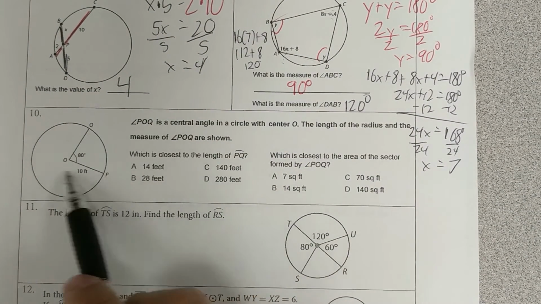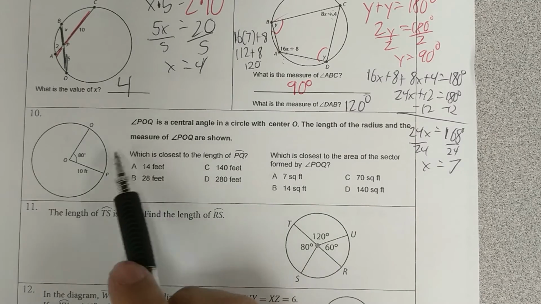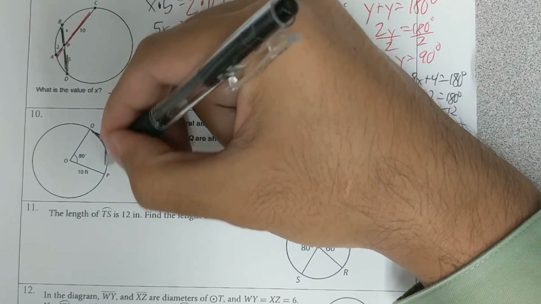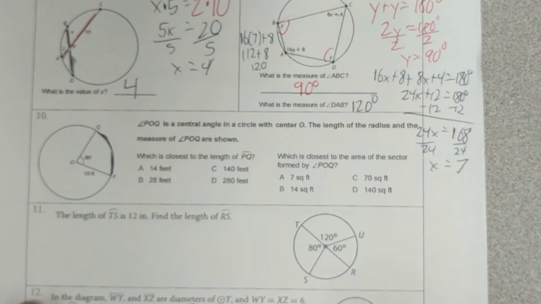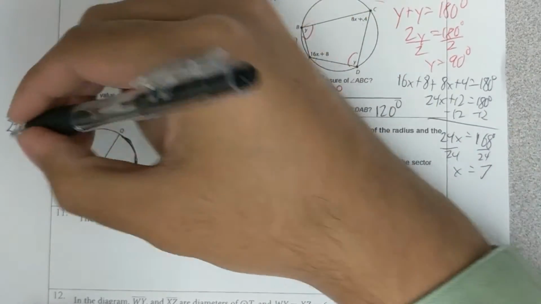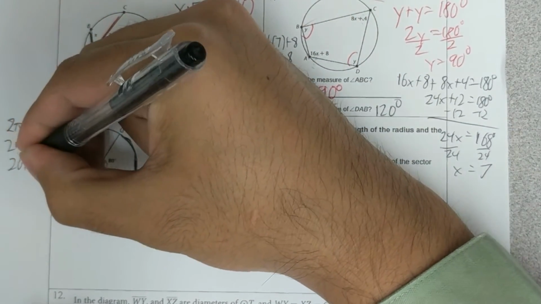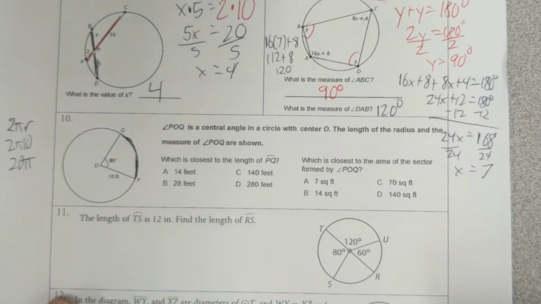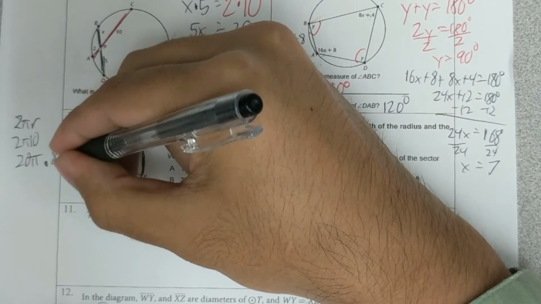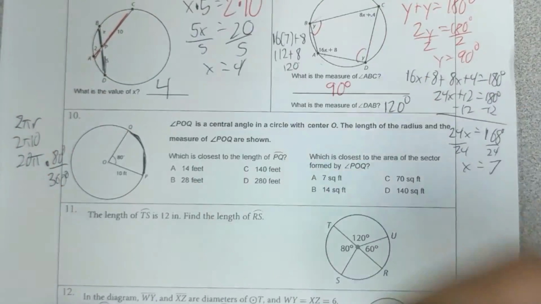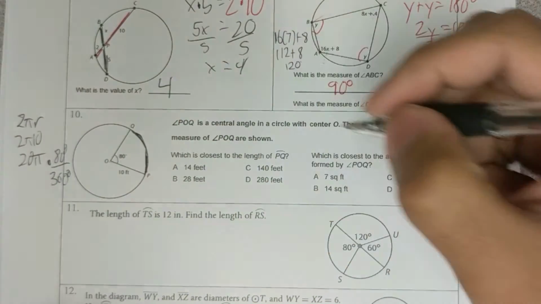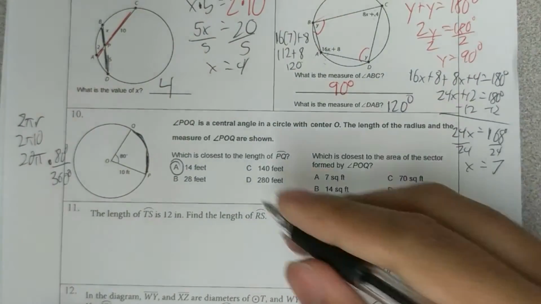Central angle with O, length of the radius and measure of POQ are shown. What is the length of arc PQ? Okay, so first I find what would be the full circumference. So that'd be 2 pi r, in this case 2 pi times 10, which is 20 pi. And then now I need to multiply by what fraction of the circle do I actually have. I have 80 out of the full 360 degrees. Okay, so if you multiply this together, you will see that it is closest to 14.